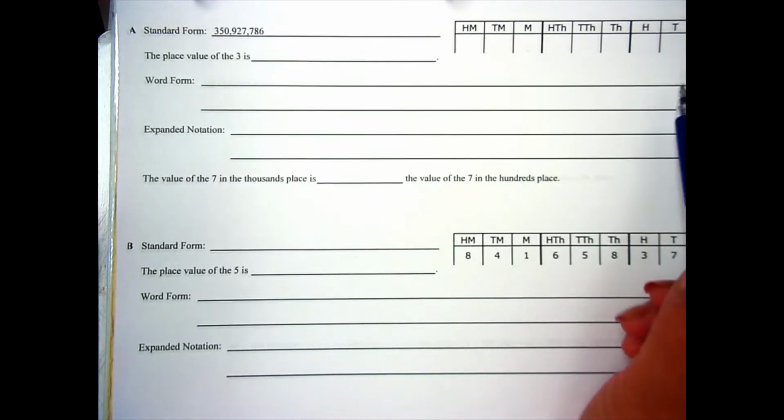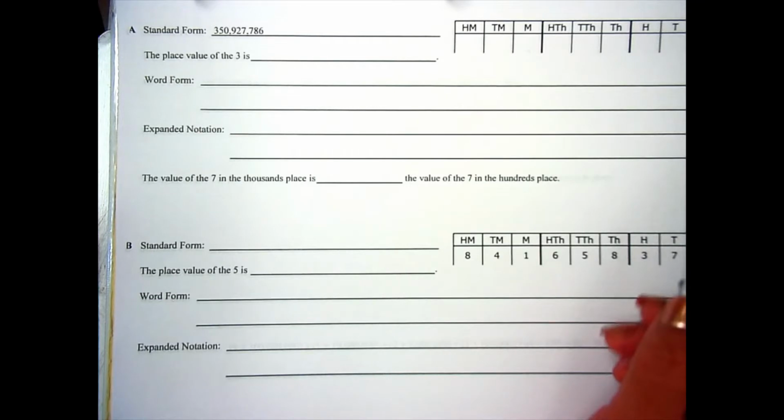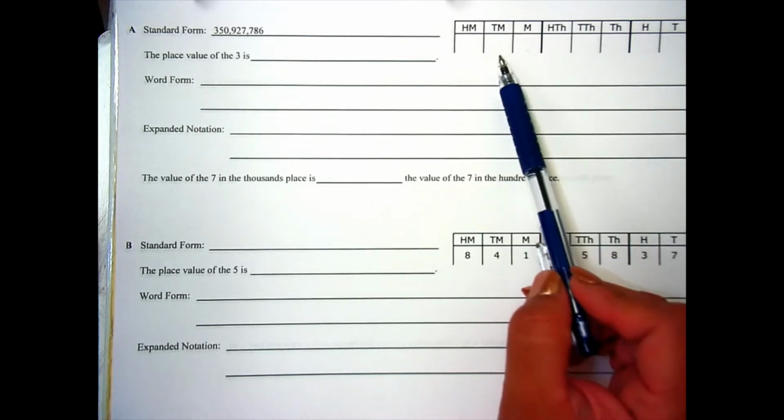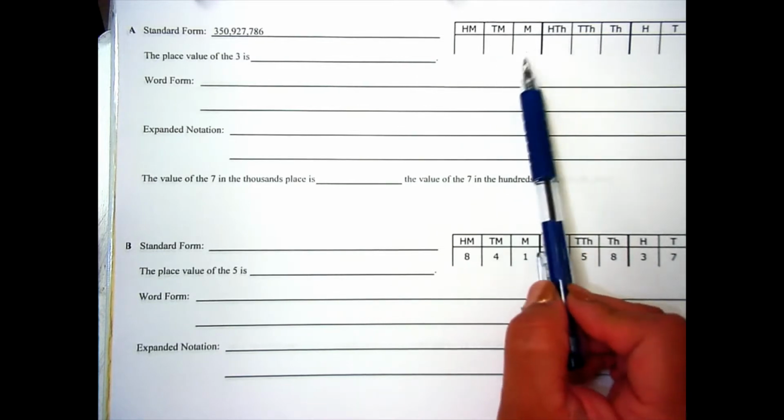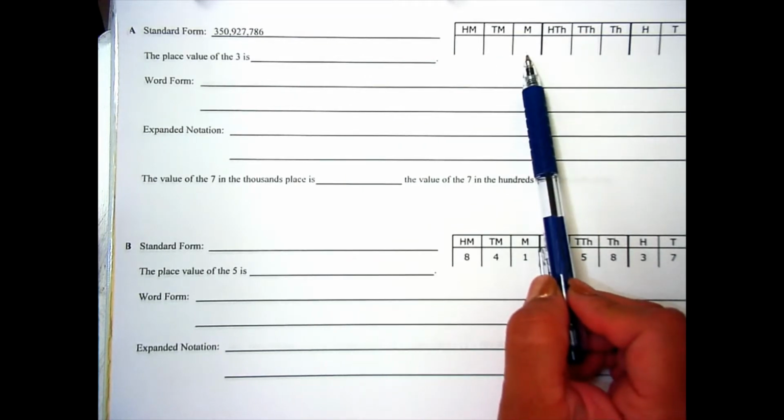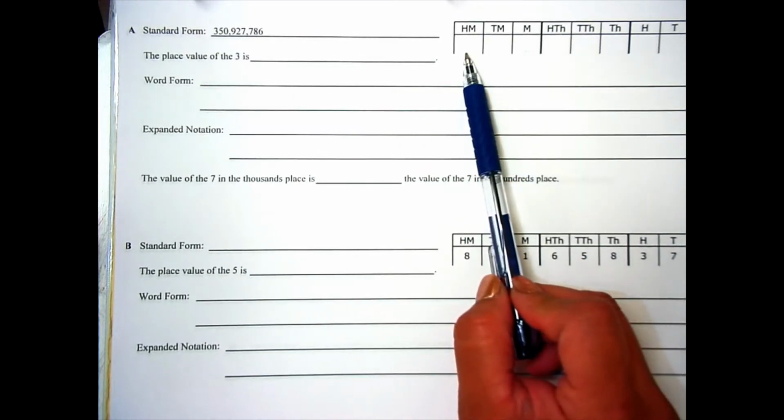Hi boys and girls, so today is Wednesday and today we will be going up to our 100 million. So we will be working with 9-digit numbers. Yesterday we worked with 8-digit numbers because we went up to the 10 million, and on Monday we worked with 7-digit numbers because we went up to 1 million. But today we're going to go up to the 100 million.